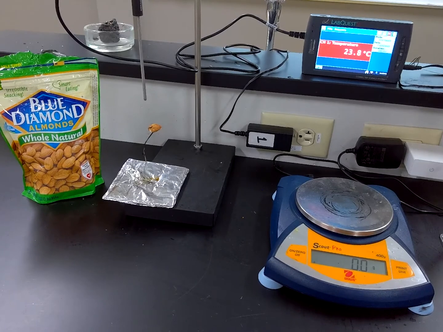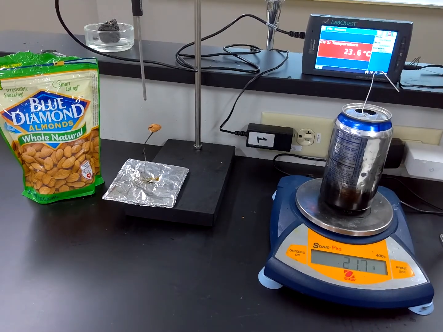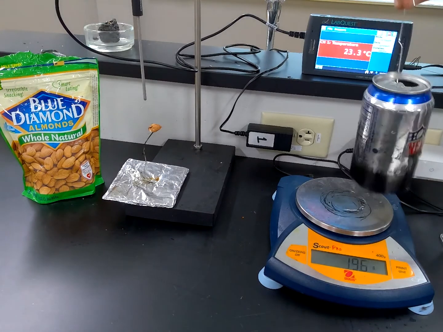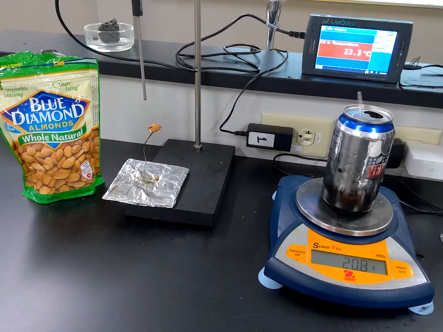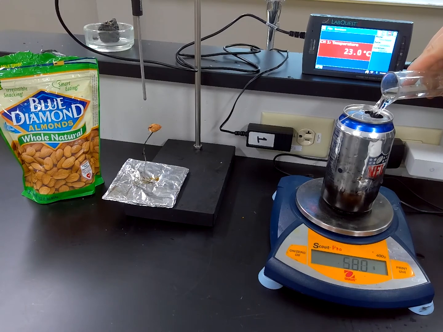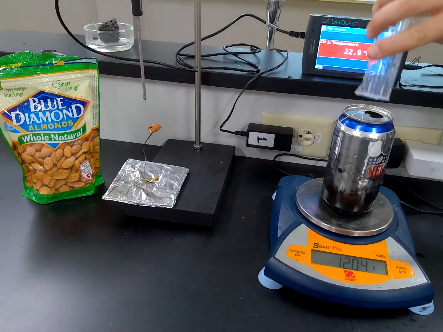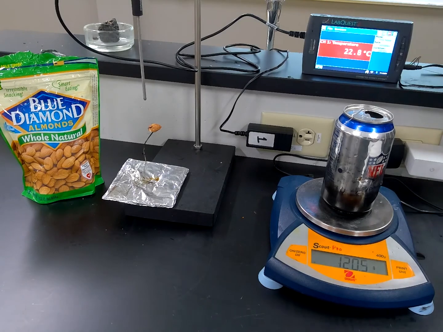All right, next we're going to take a look at the almond, one of my favorite healthy snacks. Mass of the empty can, 21.7. It got heavier somehow. Okay, adding 100 milliliters of water. We're up to 120.5.